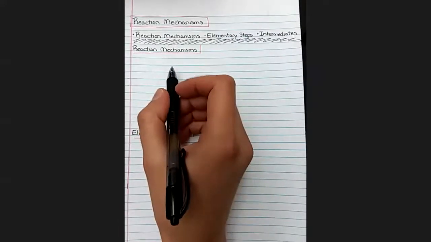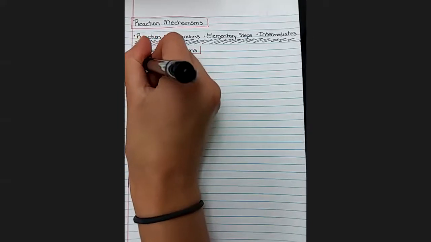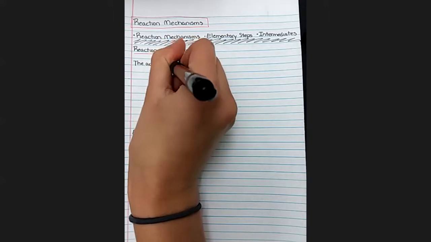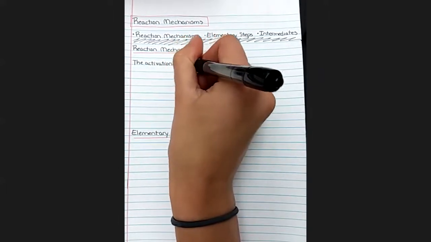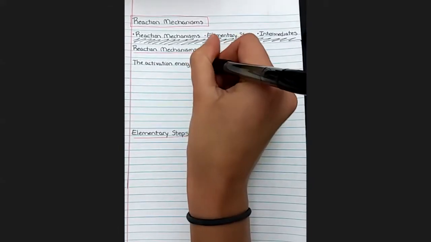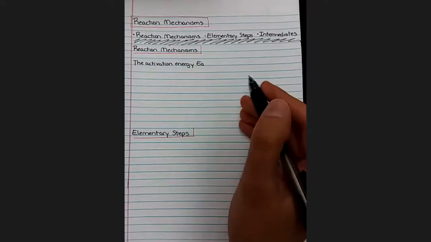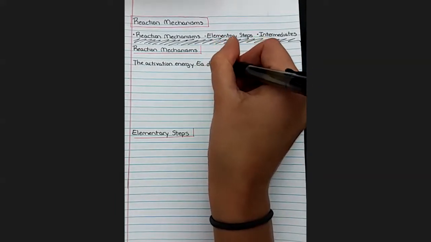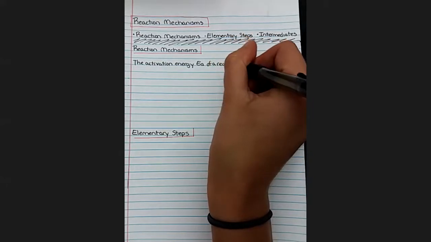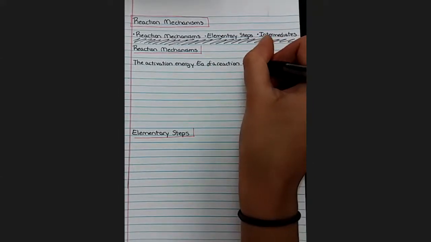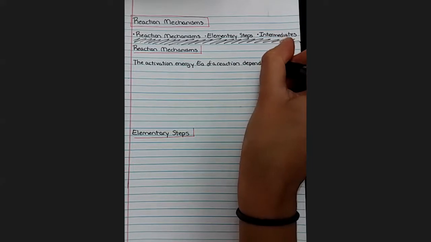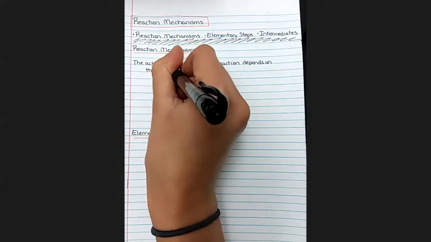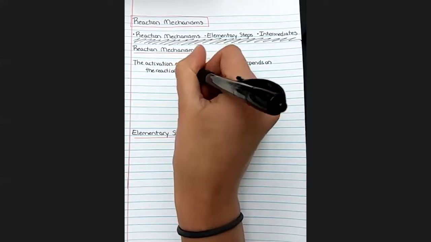So in the last set of videos, we talked about activation energy and how the size of the activation energy determines how fast the kinetics of a reaction might be. And the activation energy comes from a reaction mechanism. So to understand how the activation energy changes, we need to understand what a reaction mechanism is. The activation energy of a reaction depends on the reaction mechanism.